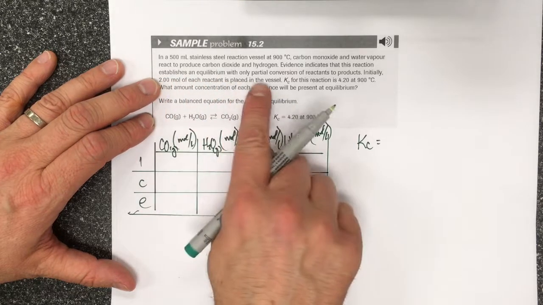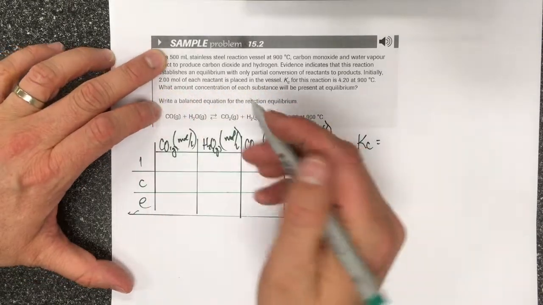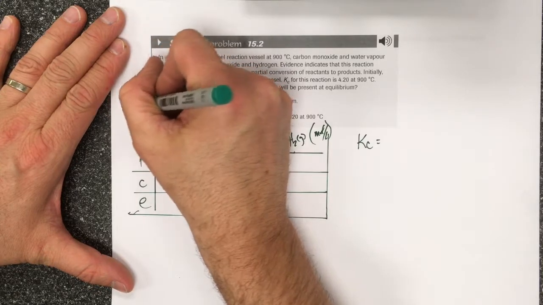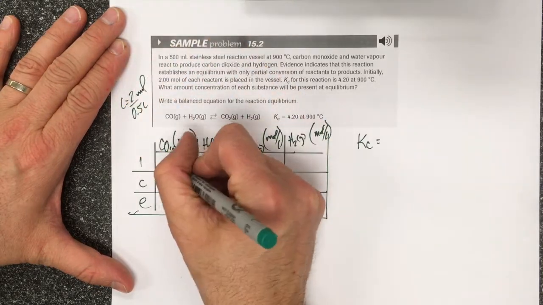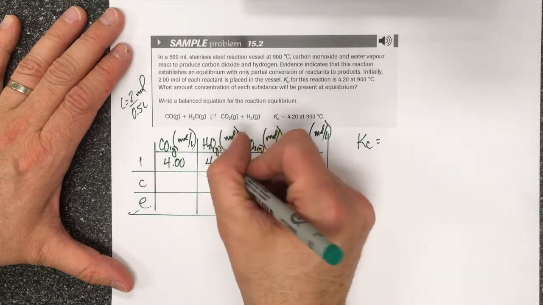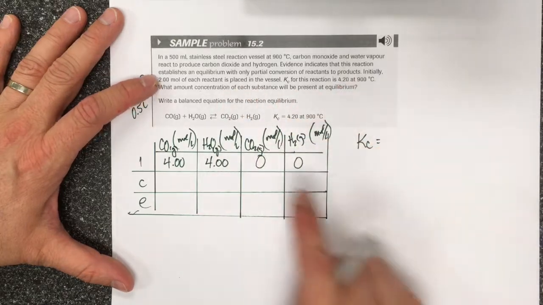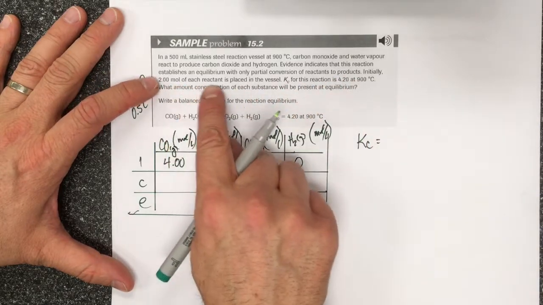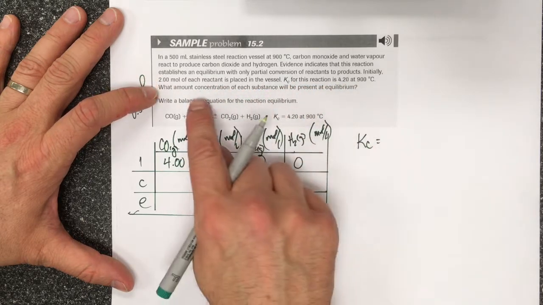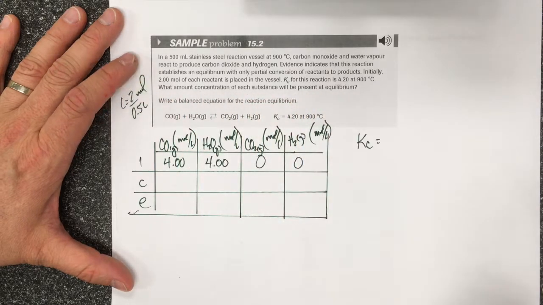Initially, 2 mole of each reactant is placed in the vessel. So 2 mole in a 500 milliliter vessel, so you've got 2 mole divided by 0.5 liters, is going to give us 4.00 mole per liter of each of the reactants. So those are each put in the vessel, and these are 0, right? Kc for this reaction is 4.20 at 900 degrees Celsius. What concentration of each substance will be present at equilibrium?